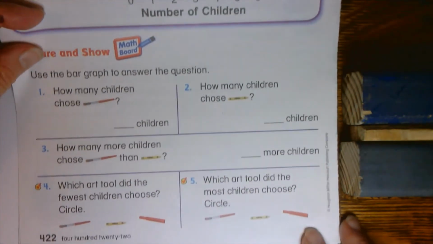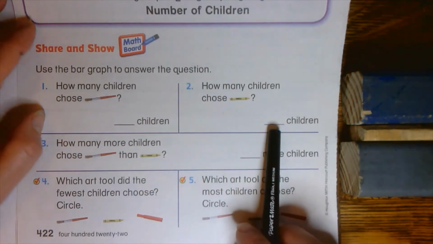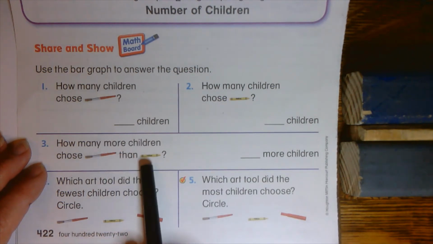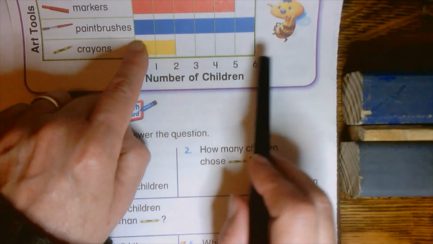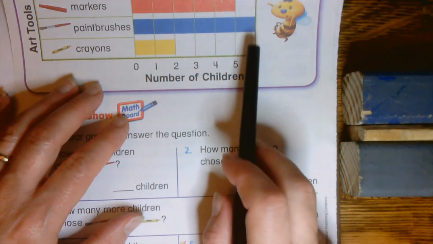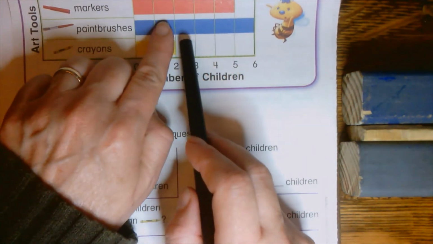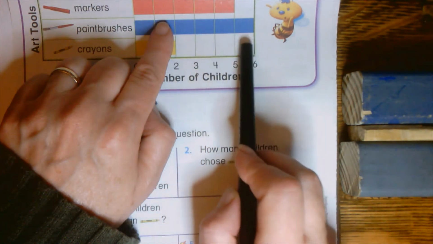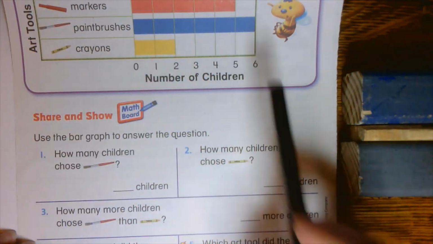So I bet you can answer a lot of these questions on your own now. How many children chose paintbrushes? You can look at that. How many children chose crayons? You can look up at your graph to know that. How many more children chose paintbrushes than crayons? Look back here. If you're saying how many more, you're not trying to find out how many crayons and paintbrushes together. You're trying to find out what was different here. These matched, but no matches over here. So what was the difference? How many more chose paintbrushes that didn't have a match of children who chose crayons?